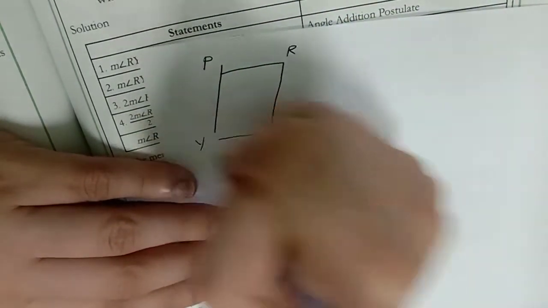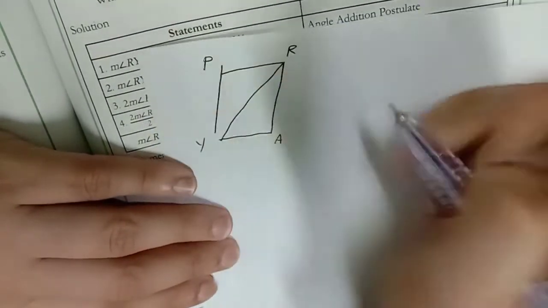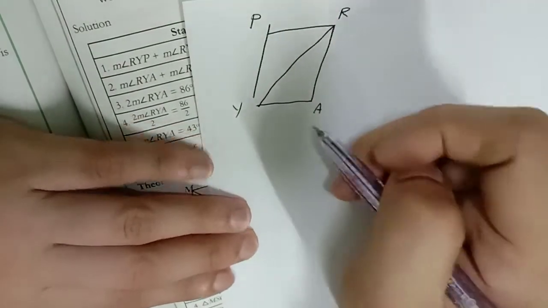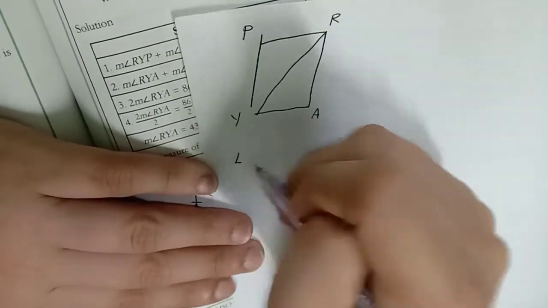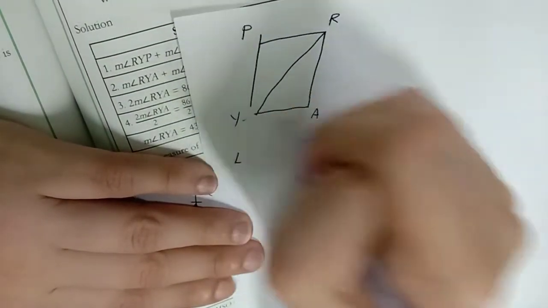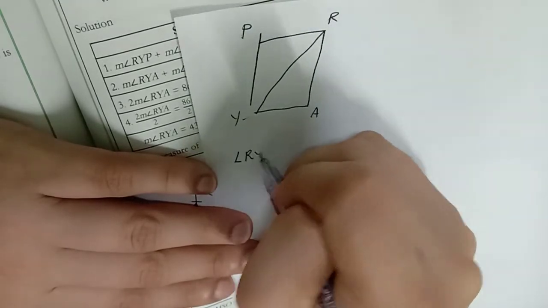Okay. So, sinabi dyan, PRYA. Tapos ganito. Okay. So, sinabi dyan, ano daw yung measure ni RYA? So, RYA.